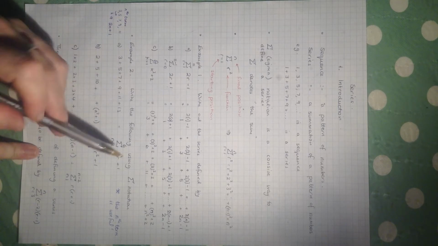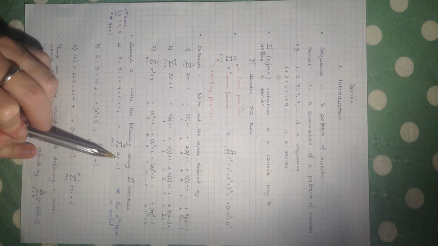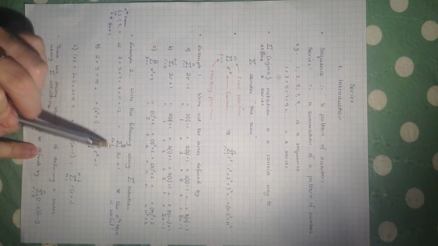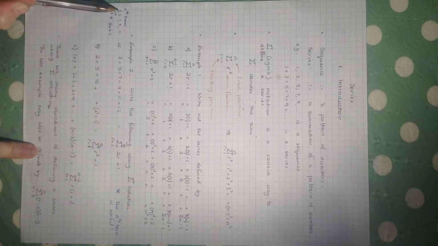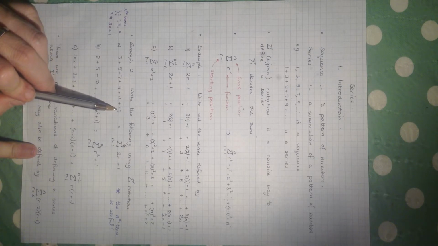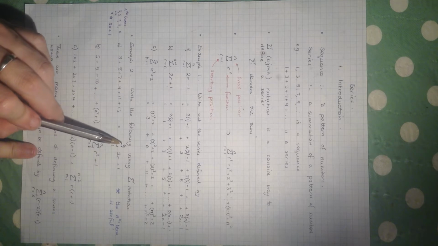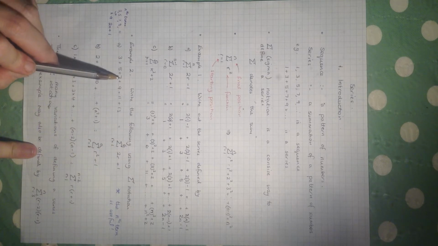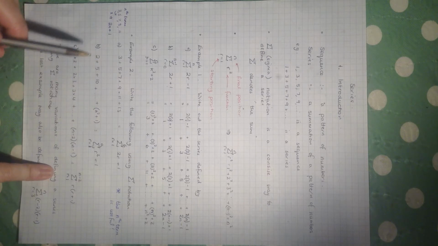So the series here has 2n plus 1 as our function, but obviously we're using r, so it's 2r plus 1. r starts with 1 because we were using 1 here, and ends, because we stop at 13, 2 times 6 plus 1 will give us the 13, so it stops at 6, the 6th term as well.